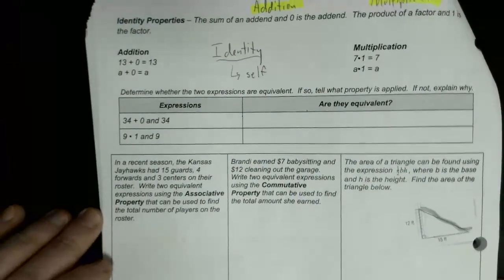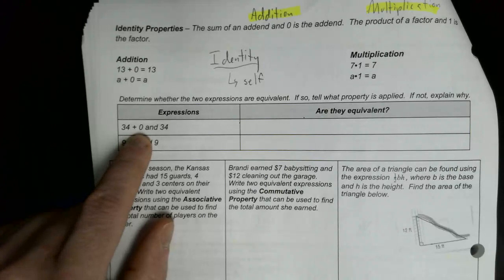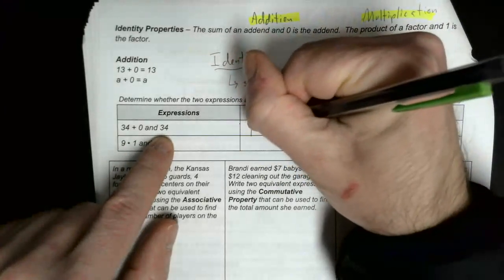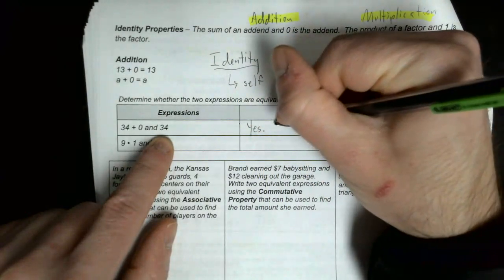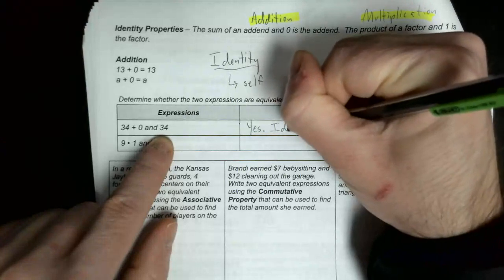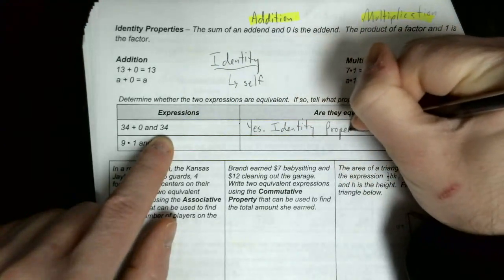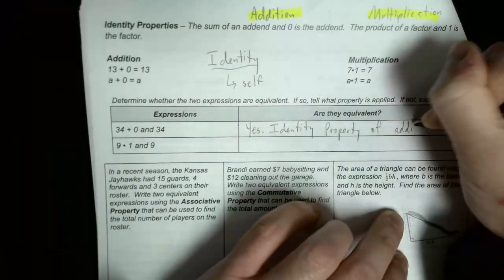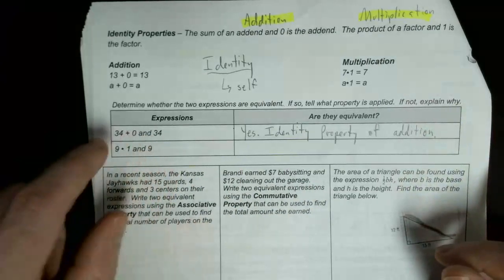There's only a couple examples here we're going to check out. 34 plus 0 and 34. Are those equivalent? Yes. And they're equivalent based on the identity property of addition. So when you add 0 to anything, you just get the same number back.